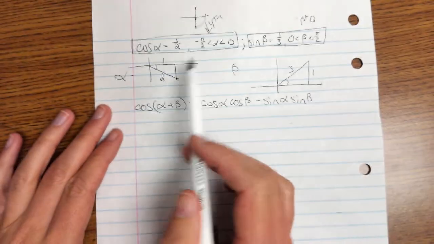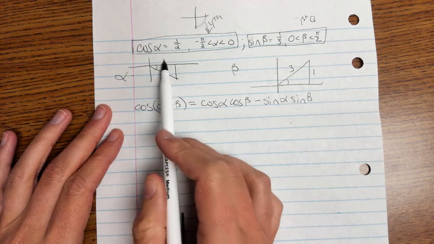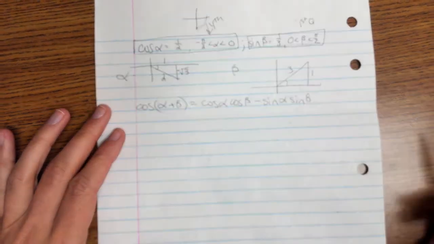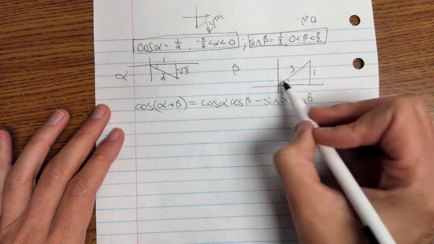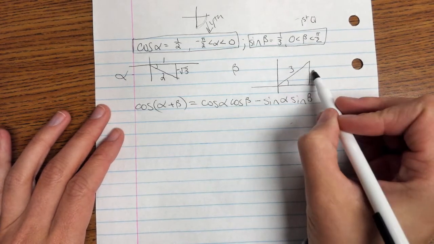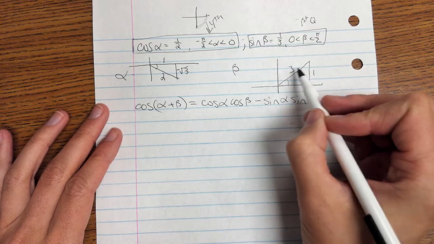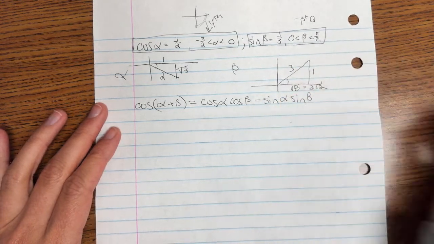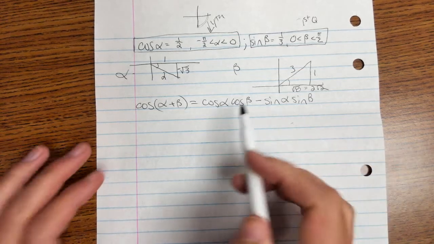So now Pythagorean theorem, 2 squared is 4, 4 minus 1 gives me 3, radical 3, but we know it's negative because we went down. Here we've got 3 squared is 9, minus 1 squared, which is 1, 9 minus 1 gives me 8, so radical 8, or 2 radical 2. So now we can plug them in.